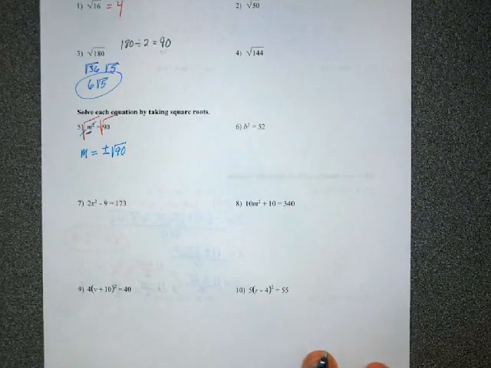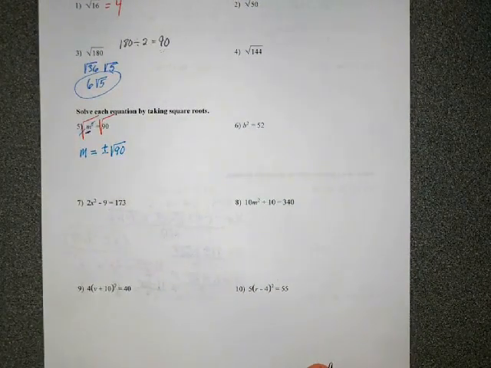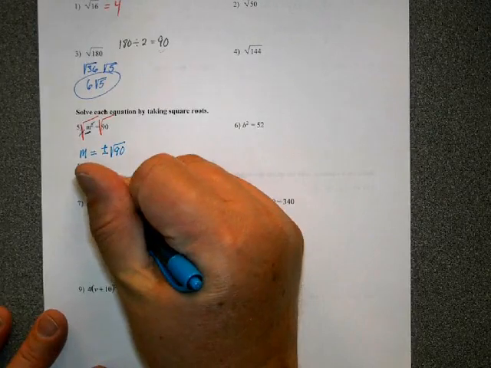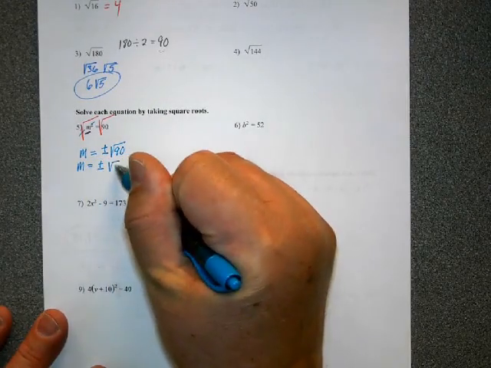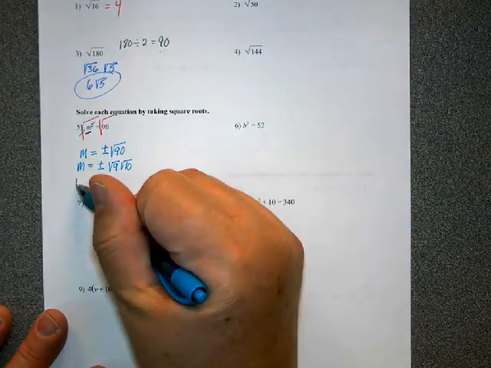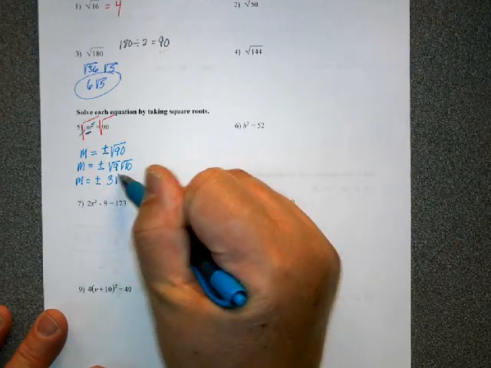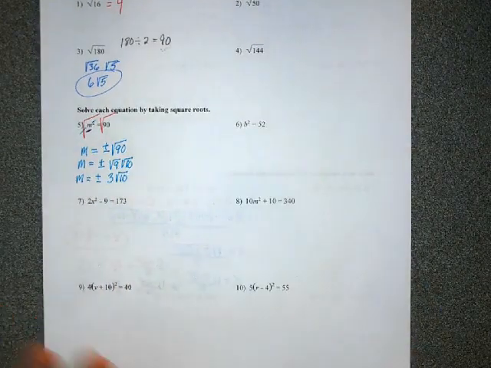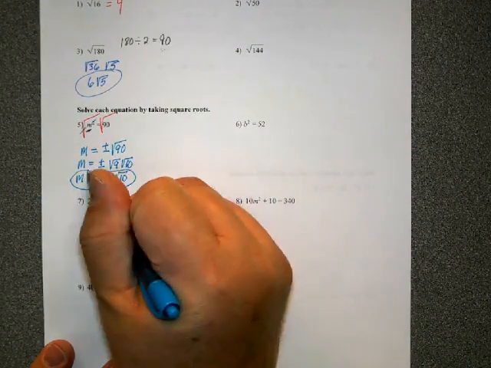Does the square root of 90 simplify? I'm thinking of 9 times 10, and 9 is a perfect square, right? So plus or minus the square root of 9 times the square root of 10. So m equals plus or minus 3 square root of 10, and I know 10 does not simplify. So there's my answer.